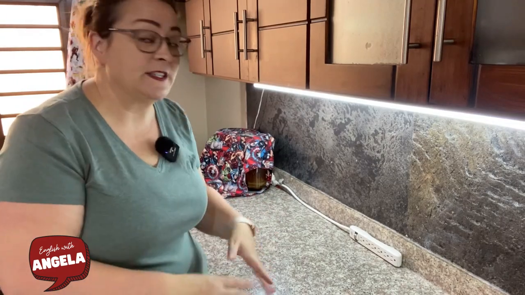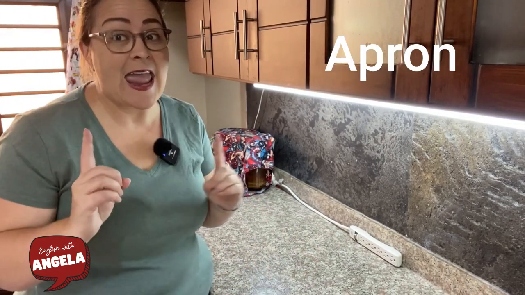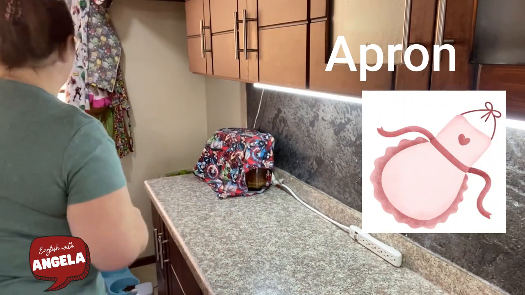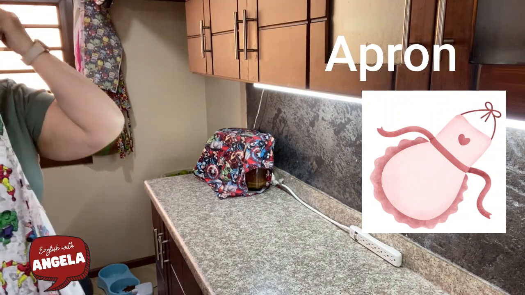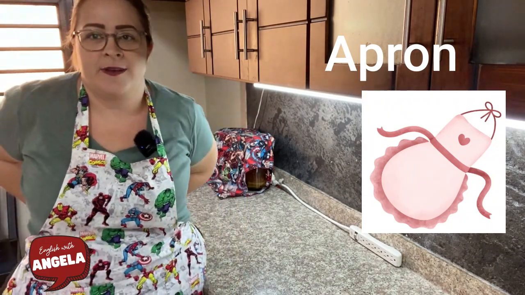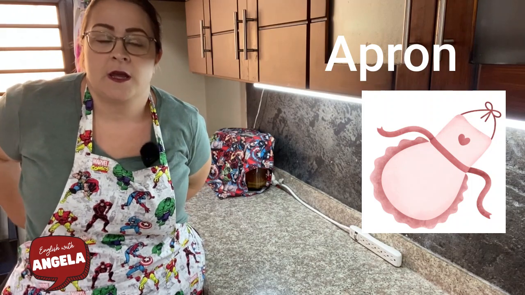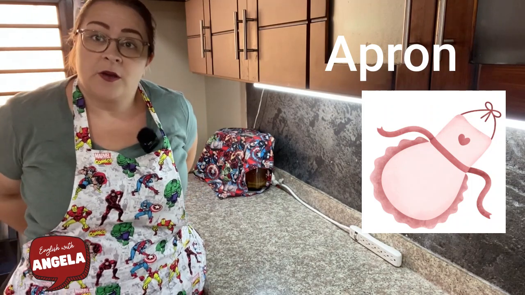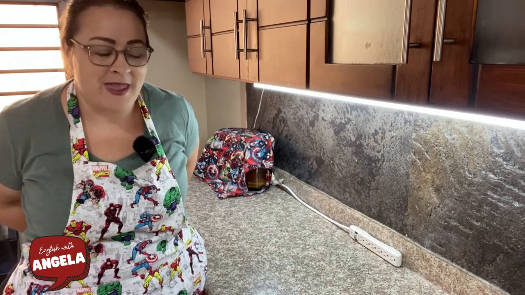That sounds like fun. So the first thing we're going to do, apron. Do you remember or do you know what an apron is? I have one over here. This is my apron. This will keep me from getting dirty or dirtying my clothes while we are making some chocolate.